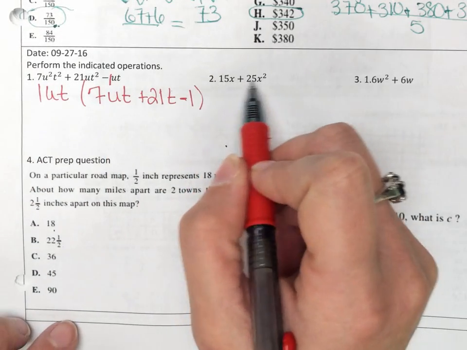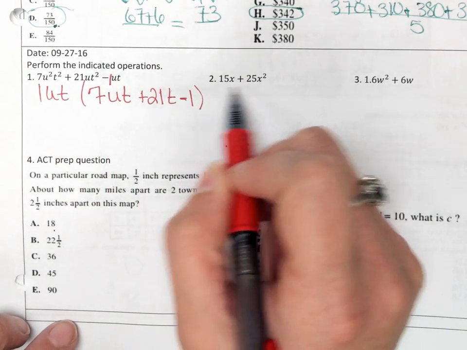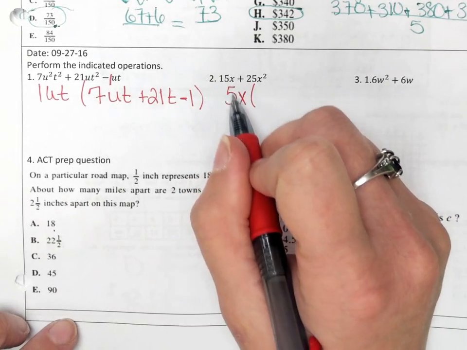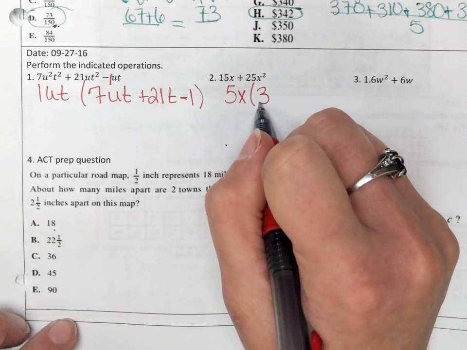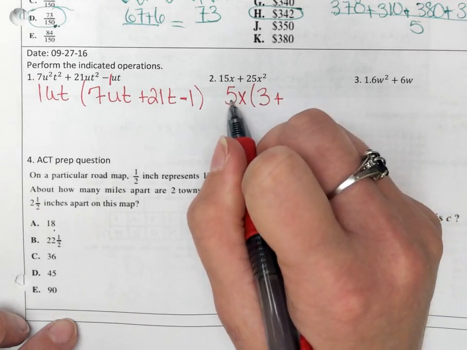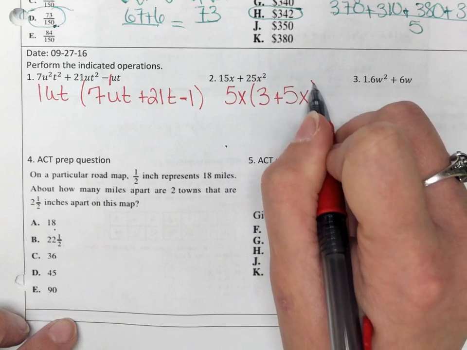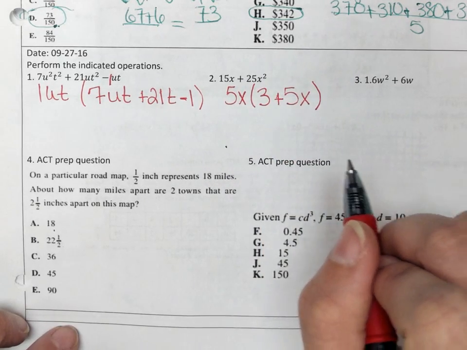Alright, what about number 2? What do these two have in common? 5x. Very good. So 15 divided by 5 is 3. 25 divided by 5 is 5. And you had 2 x's, and you took one of them to the front. So you have 5x. Feel okay?